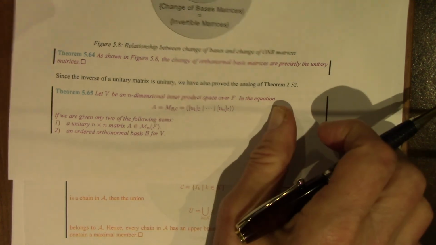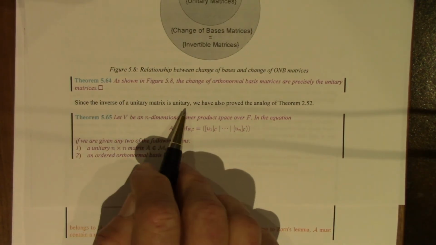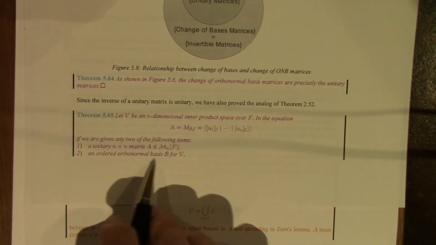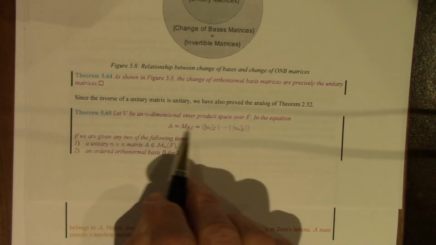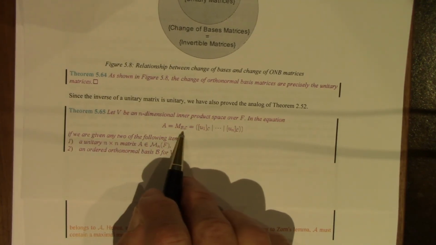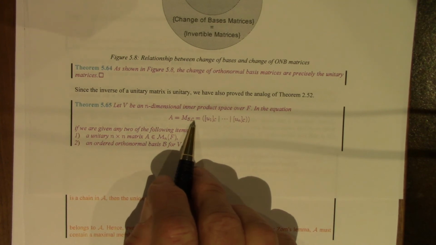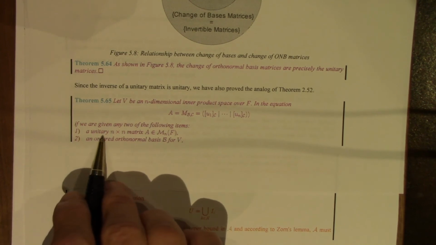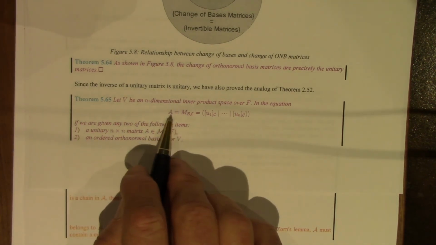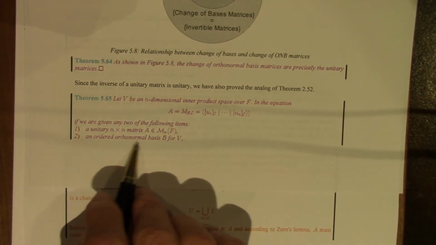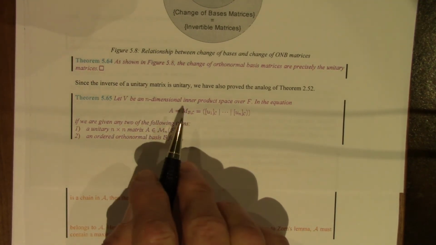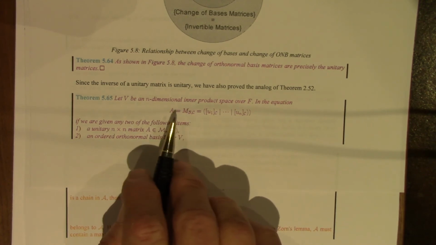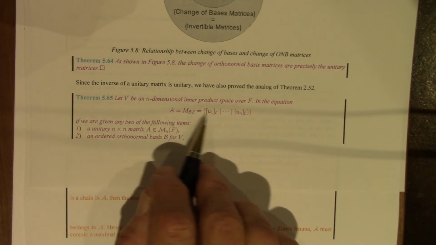You will see that because the inverse of a unitary matrix is unitary, the same argument will give us the analogous result, and that is, in this equation, A equals MBC, if we are given any two of the following, a unitary matrix A, an ordered orthonormal basis B, or an ordered orthonormal basis C, the third item is uniquely determined.